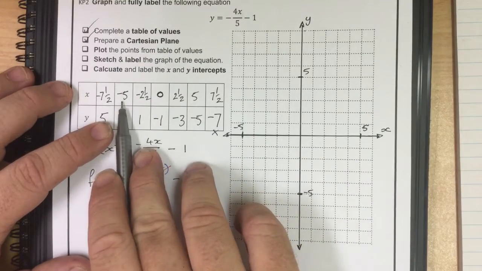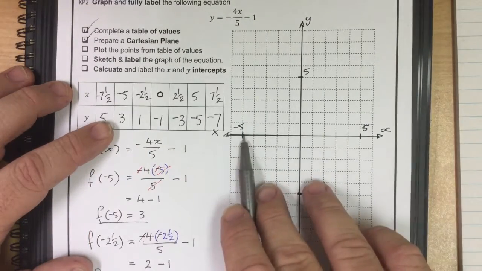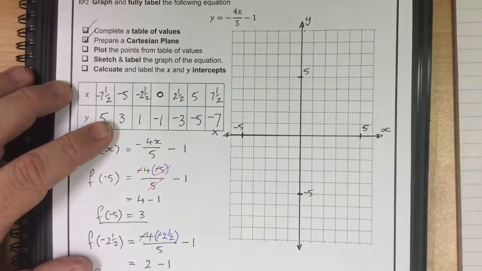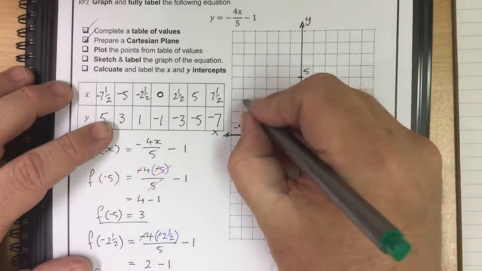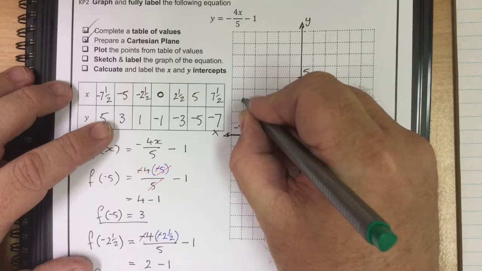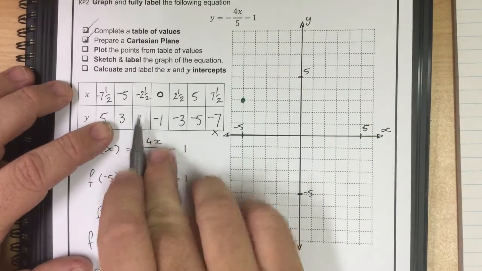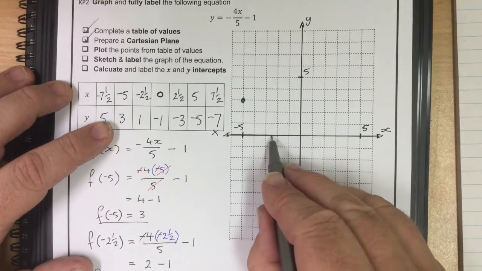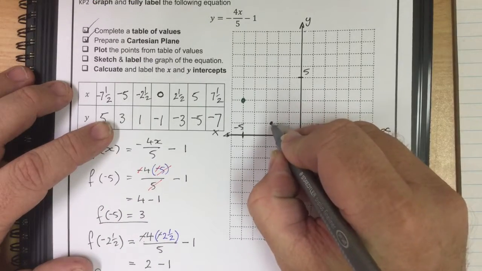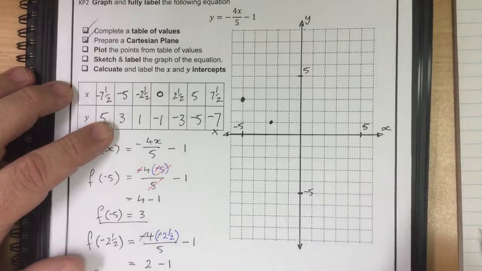So here's my first point, -5, 3. So here's -5 and up 3. Let's choose a different color so it stands out. There we go, there's our first point, we've plotted it. The next point here is -2.5, 1. So -2.5, 1. There's our next point there.